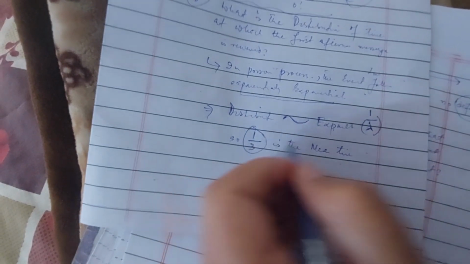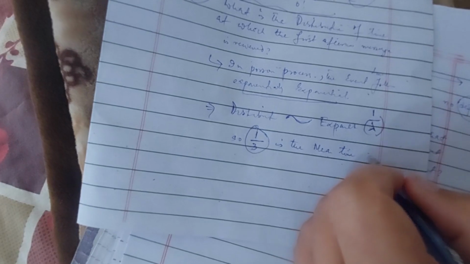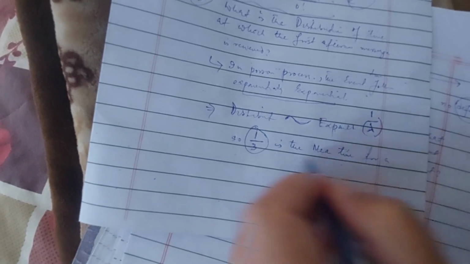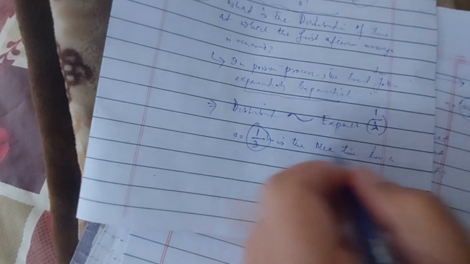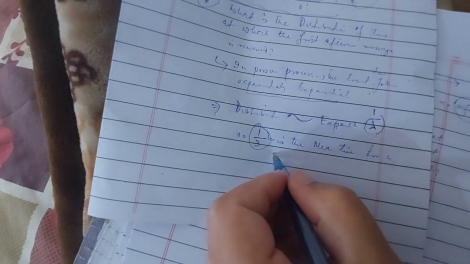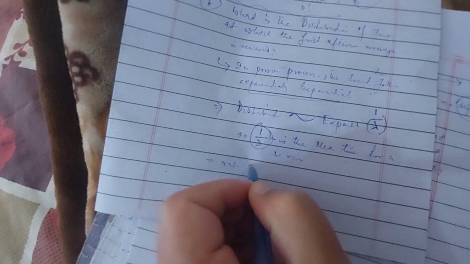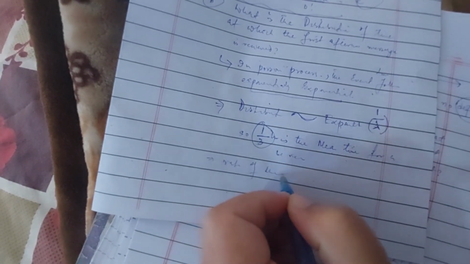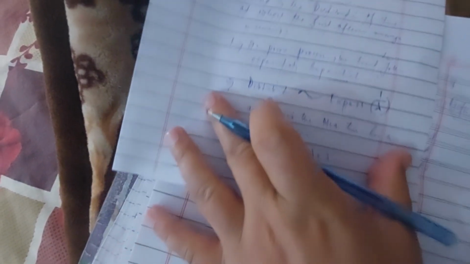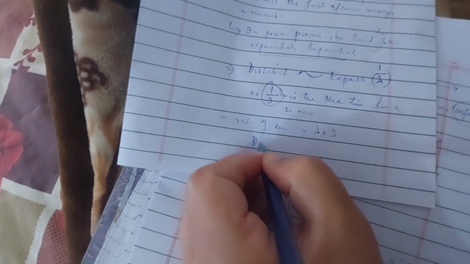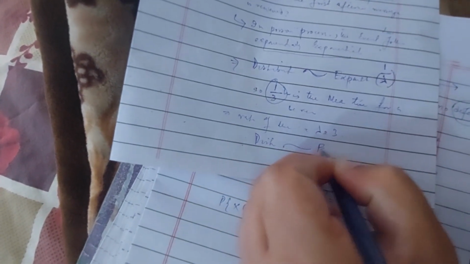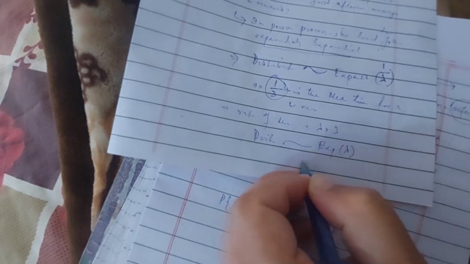So 1 over 3 hour is the mean time for a message to be received, and the rate of these messages is lambda equal to 3. So the distribution is exponential with the rate of lambda, or exponential with the rate of 3 per hour.